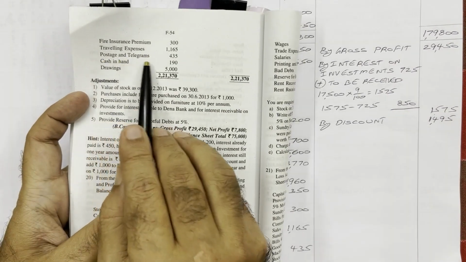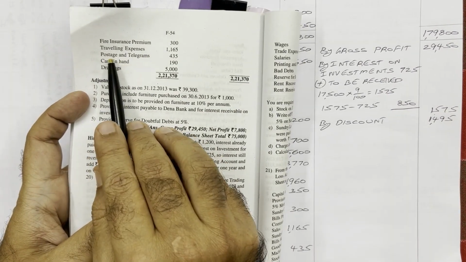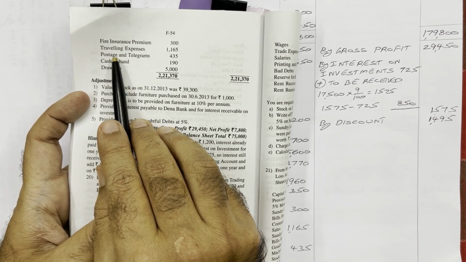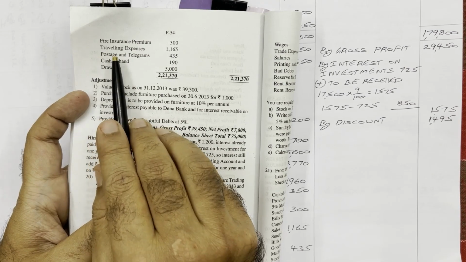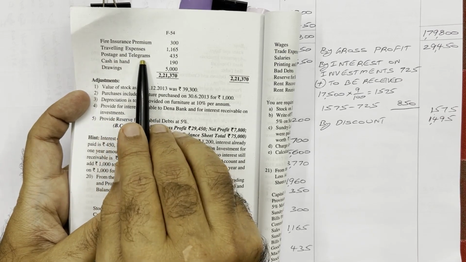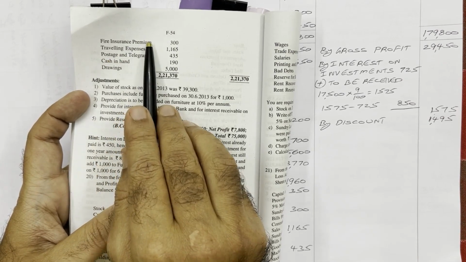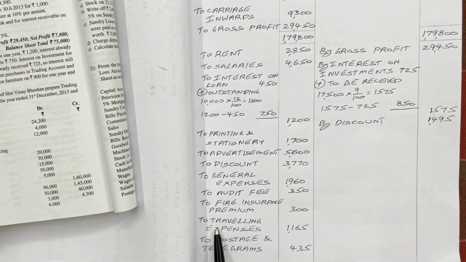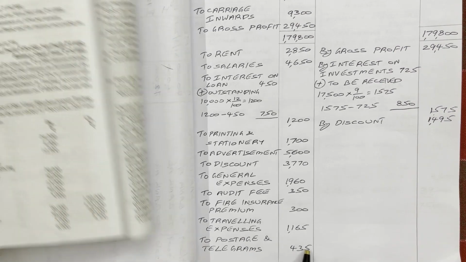Next, postage and telegrams. Postage: we send letters to different parties. For envelope covers, for foreign letters, for revenue stamps, we incur some expenditure. That is called postage. Telegrams, you know. There is no relation with the manufacturing work, so this expenditure is also indirect expenditure. Therefore, profit and loss account debit side. To postage and telegrams 435 rupees.